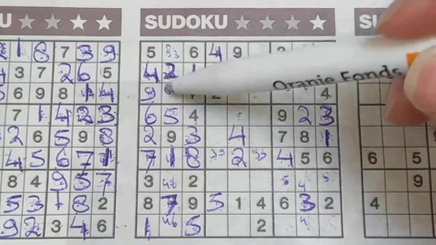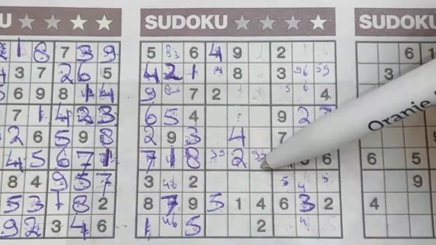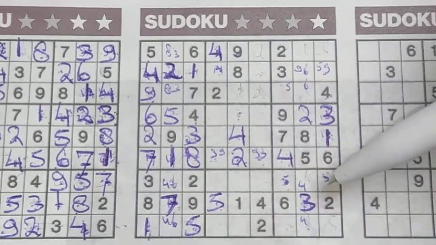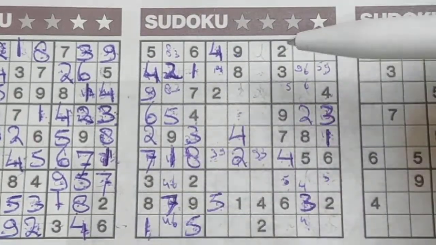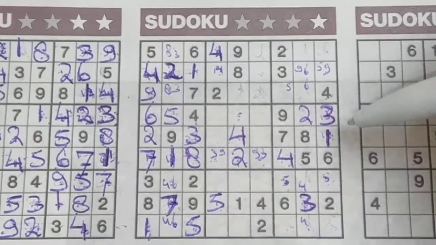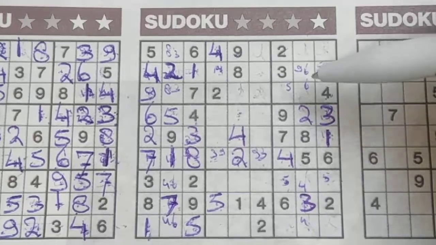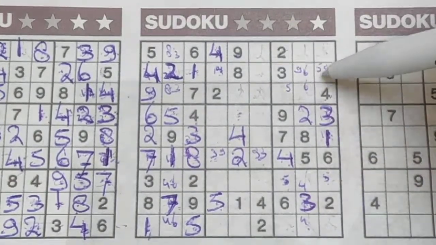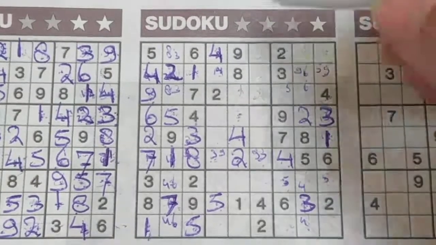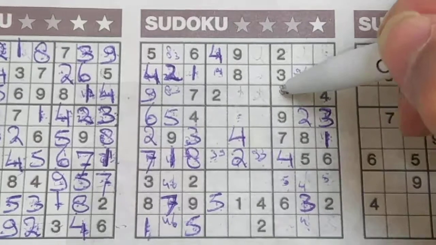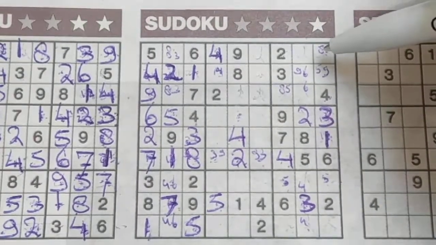Then 8 and the 3, 9 and the 3, 4, 6, 1, 7, 8. We have 8 here and 8 there, so this here and 8 or there and 8.